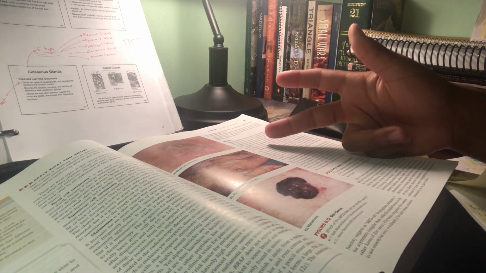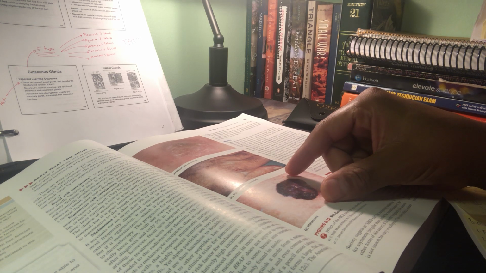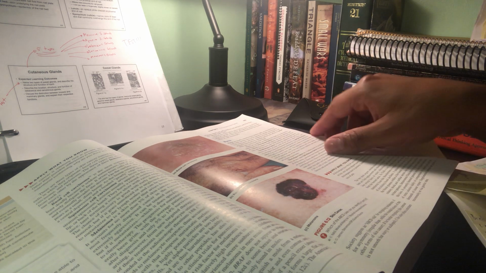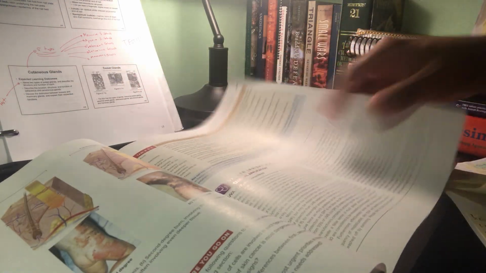Look how black that thing is. And D is for diameter. There's a certain diameter, I think it's 6 millimeters. That's pretty much a huge red flag. I know I am going over this really quickly, but for the sake of time, please go over all of that.